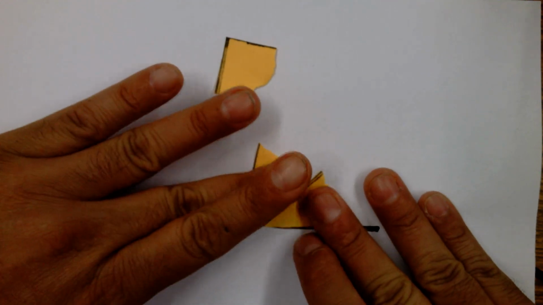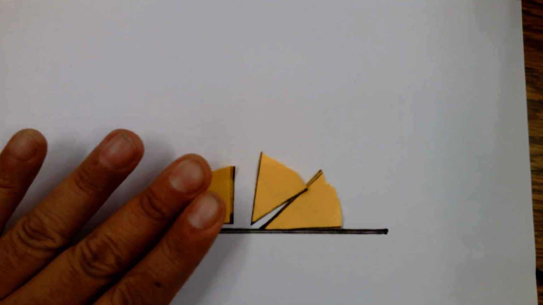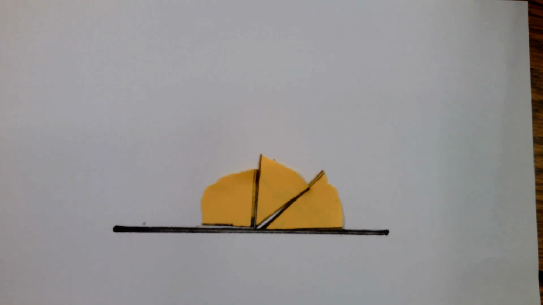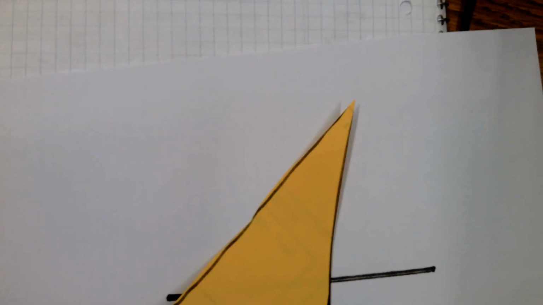Oops. There's that one, and this one. And in total, how many degrees were all 3 of those angles? 180. Okay. So let's try with this one.